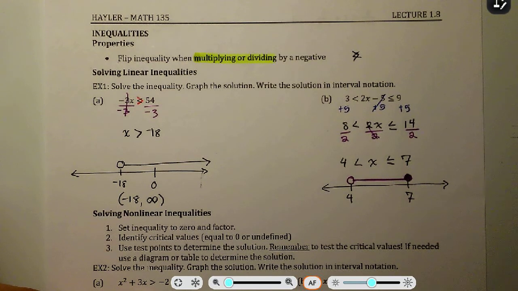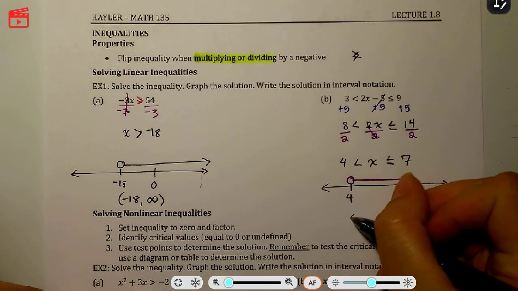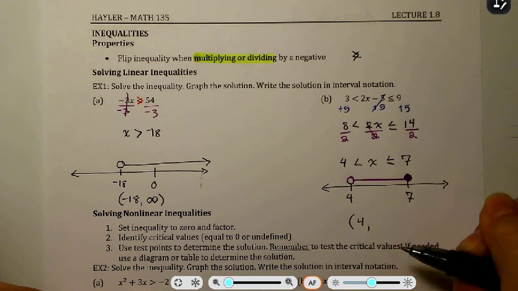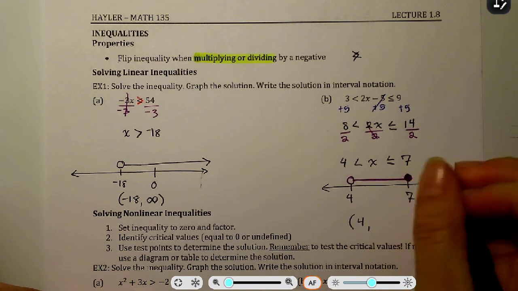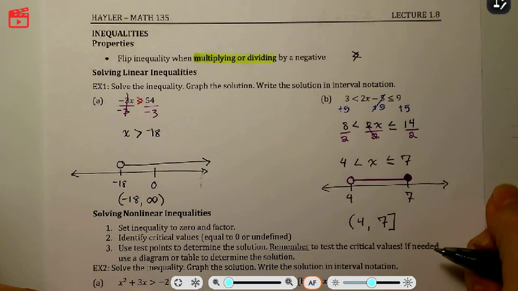Lastly, let's write our interval notation. Reading from left to right, we start at 4, but we do not include 4, so we use the open parenthesis. And we continue until 7, and we include 7, so we use our bracket. And that's our interval notation.